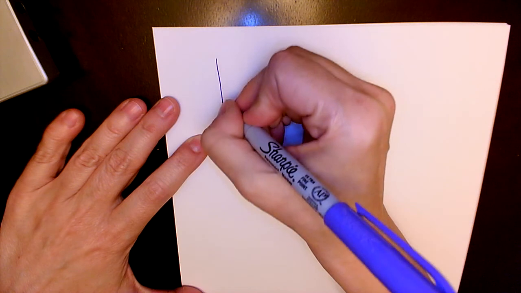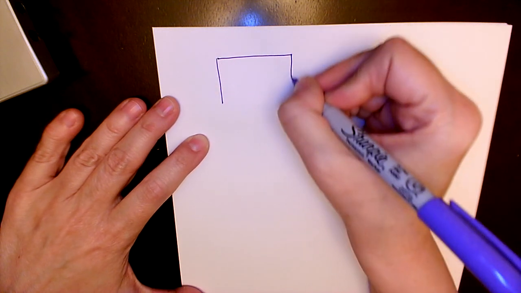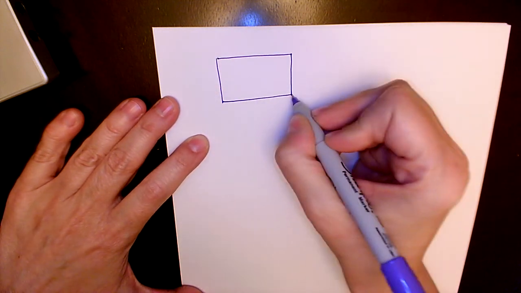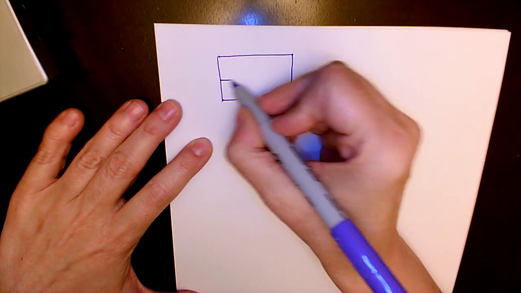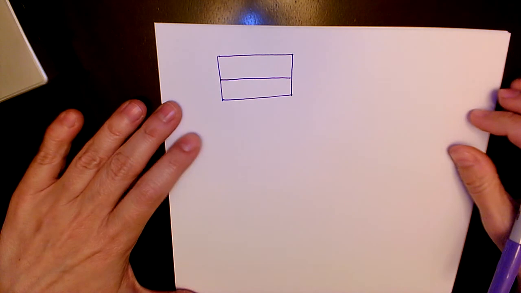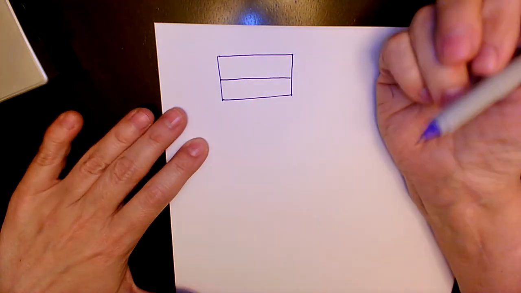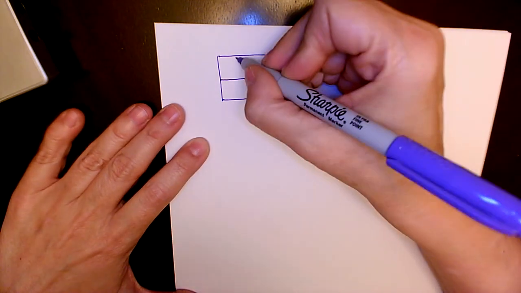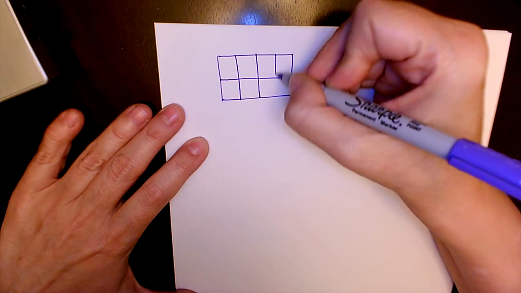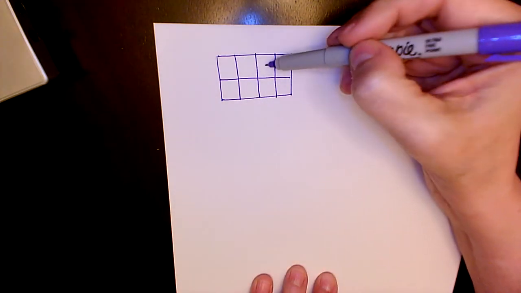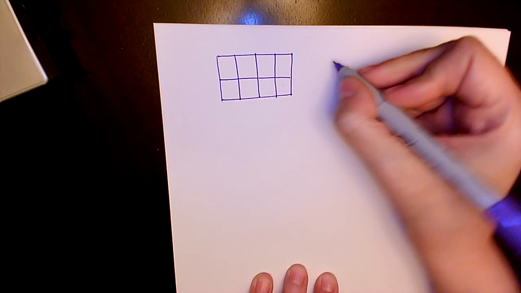So, okay, let's think about, I think I'm going to do the box. And let's see. I'm going to go across. And I need 8, right? So now I have 2. So I'm going to cut this. Three cuts. 1, 2, 3, 4, 5, 6, 7, 8.